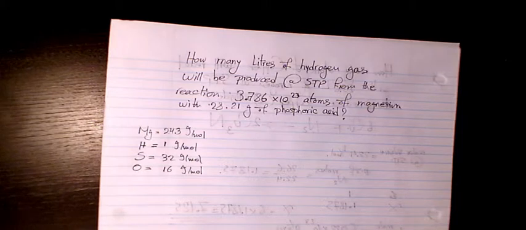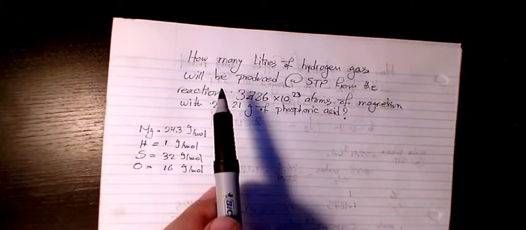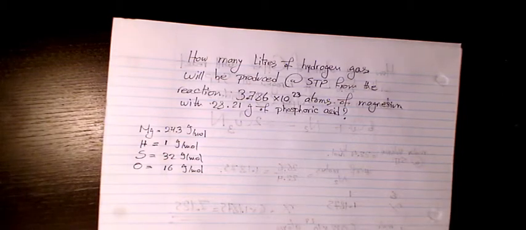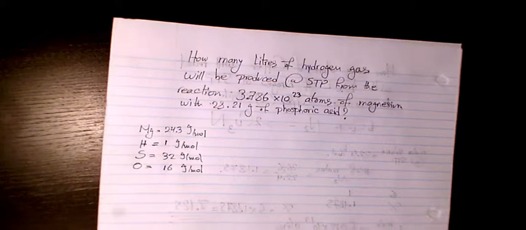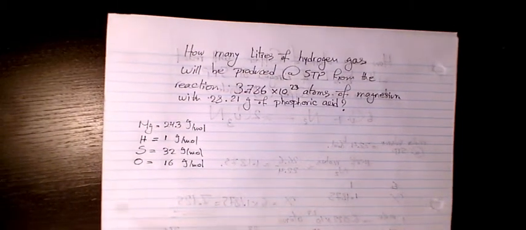In this video I want to solve this stoichiometric question. It says: how many liters of hydrogen gas will be produced at STP, or standard temperature and pressure, from the reaction of 3.786 times 10 to the power of 23 atoms of magnesium with 28.21 grams of phosphoric acid?